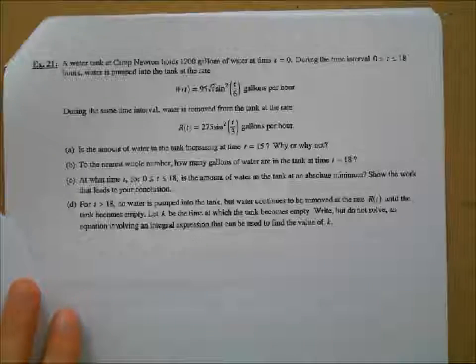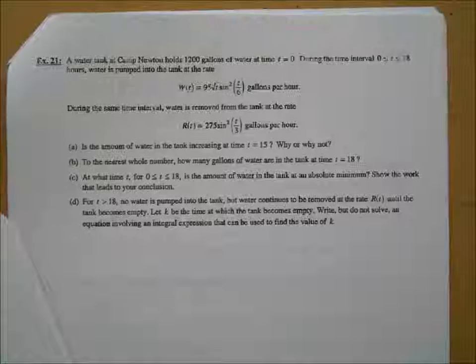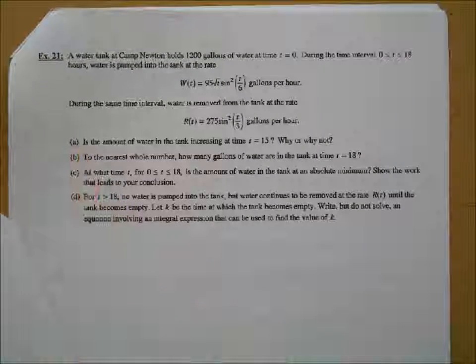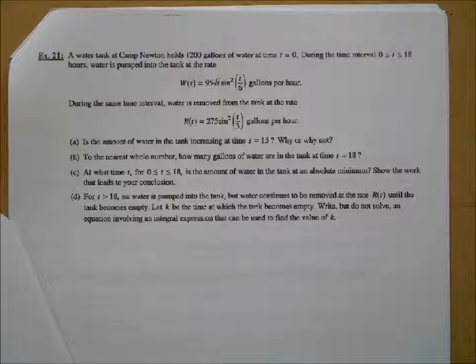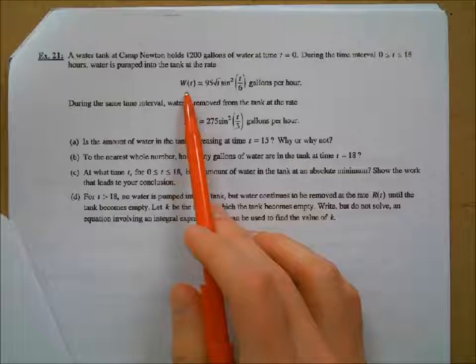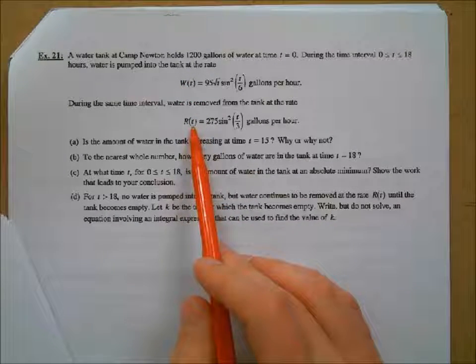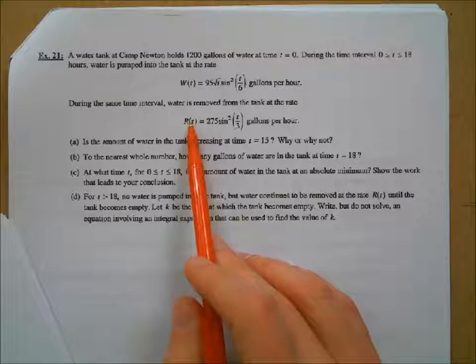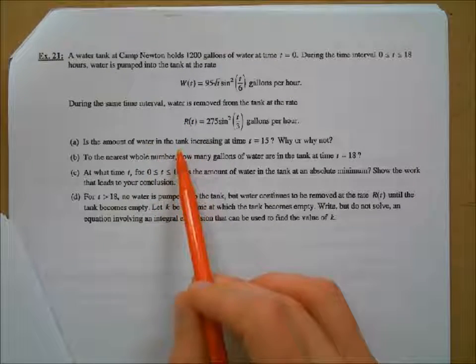We already read through it, so I don't want to read through it again, but we'll talk about letter A here. Is the amount of water in the tank increasing at time t equals 15? Why or why not? We have information about the water going into the tank and the water being removed, but we're asked about the amount of water actually present in the tank at time t.